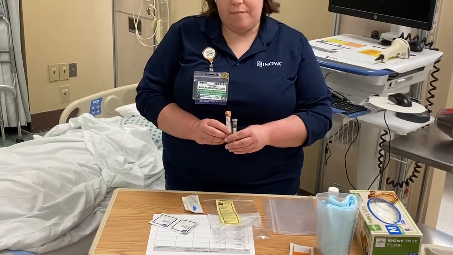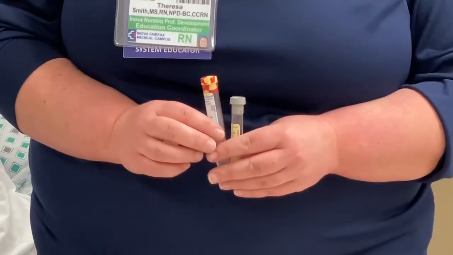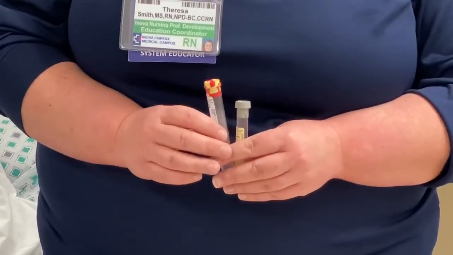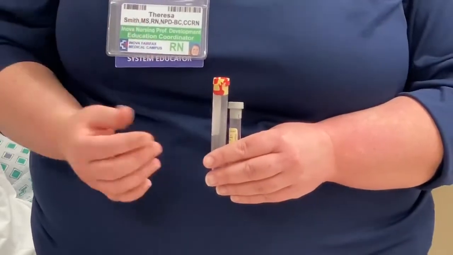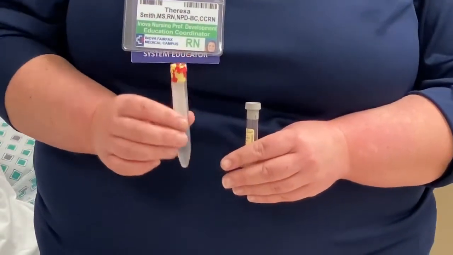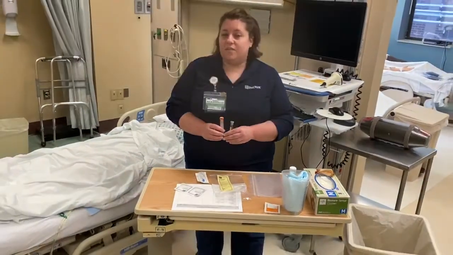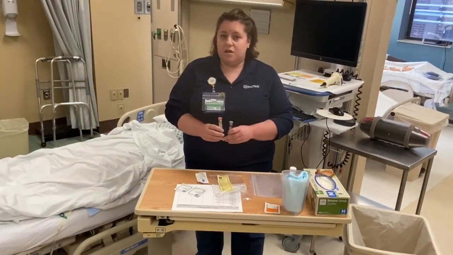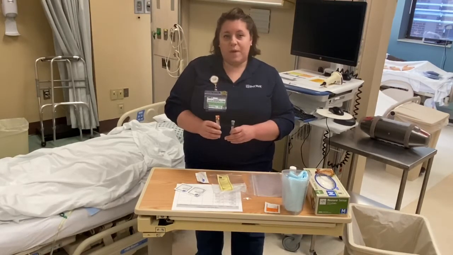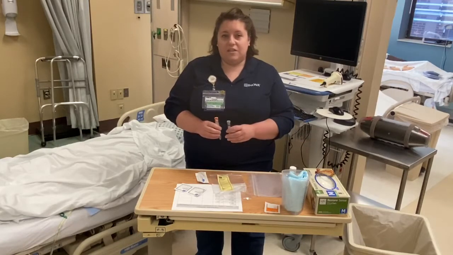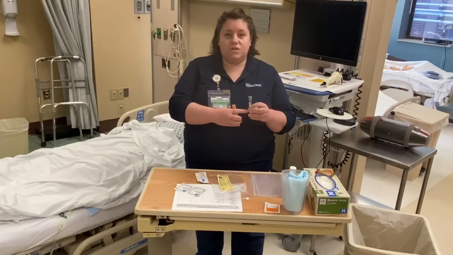What will normally happen is that the physician will first order a urinalysis for the patient. A urinalysis is basically an analysis of the patient's urine, and it can tell the physician a lot of things about the urine. It can also tell them if bacteria is present. However, it does not tell the physician what type of bacteria. So when a urinalysis, which goes in this yellow and red tube, comes back as positive for bacteria, the physician will then order a urine culture, which goes in this gray tube.